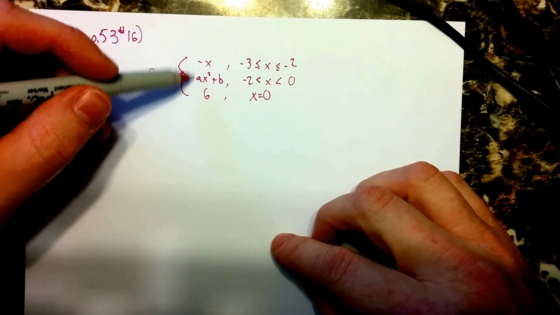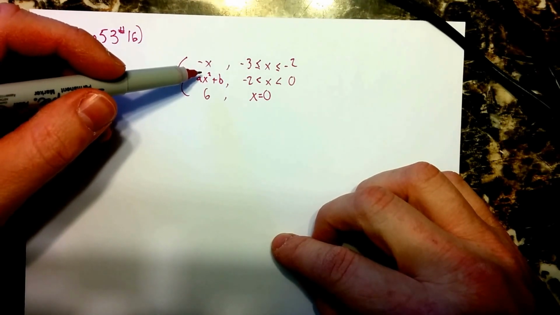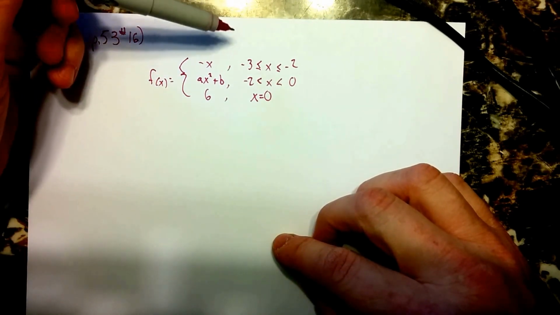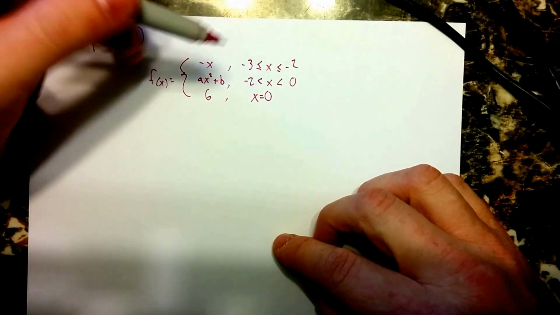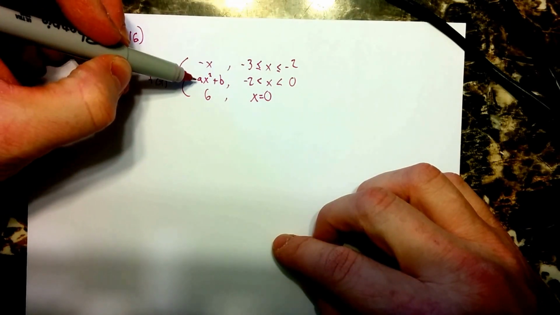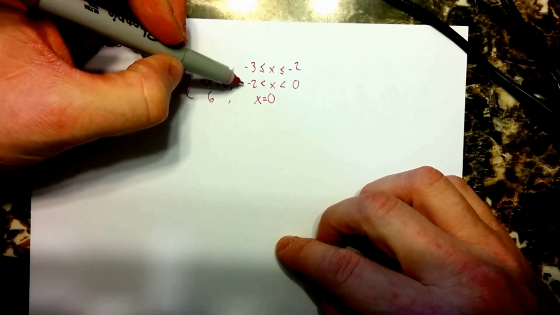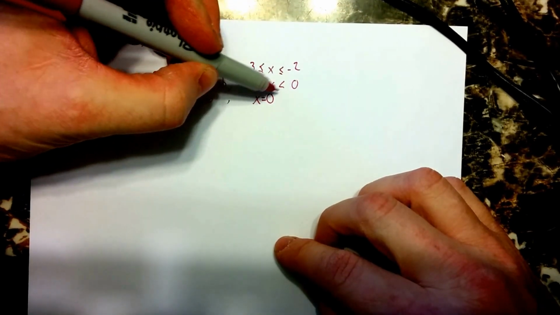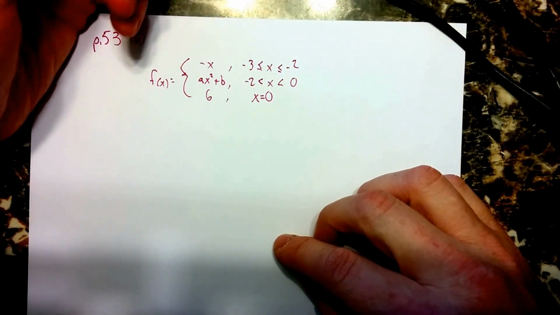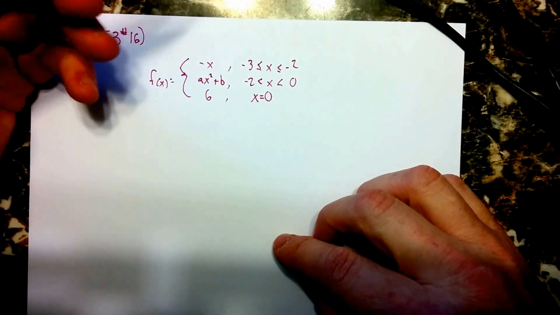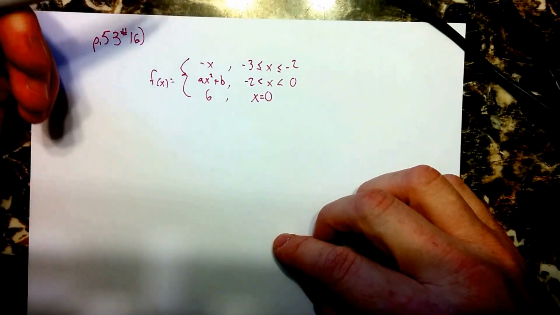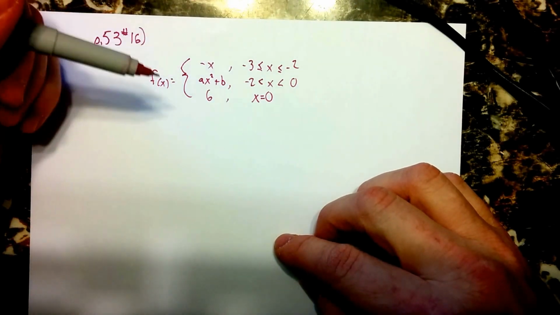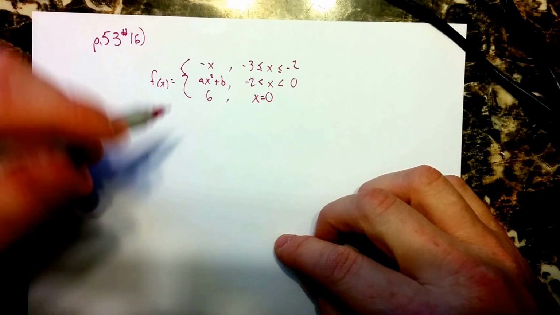So these functions are continuous on their domains, but what we need to do is check for what values of a and b the function is going to be continuous at -2, and for what values of a and b the function is going to be continuous at 0, so that we don't have any jumps. If we don't have any jumps, we don't have to worry about vertical asymptotes, we don't have to worry about any holes because of the nature of the functions.